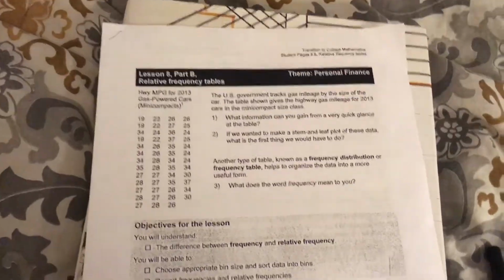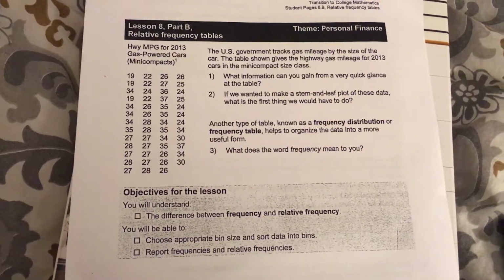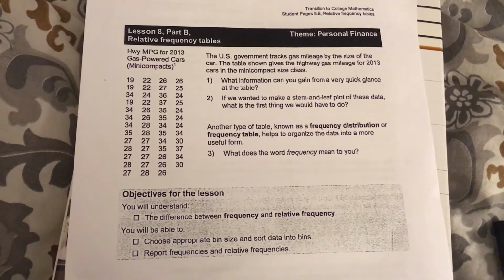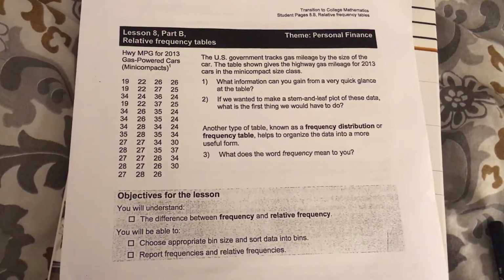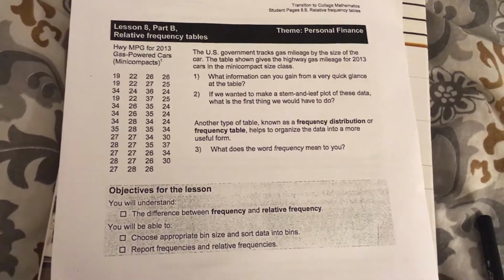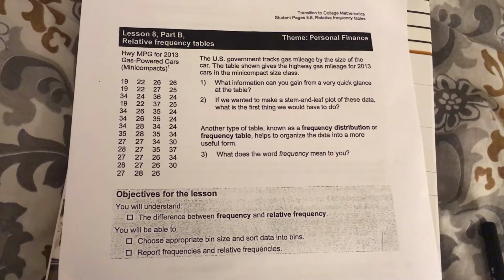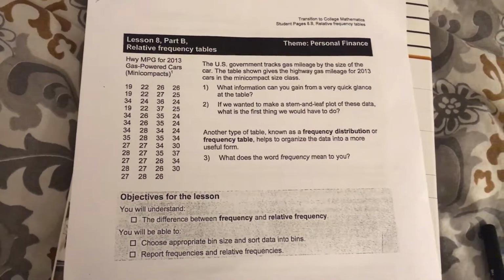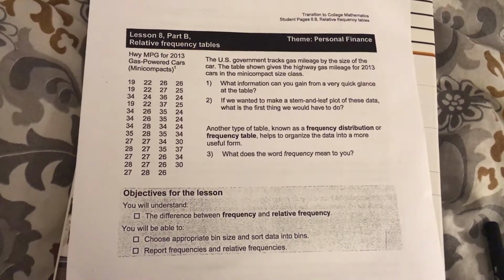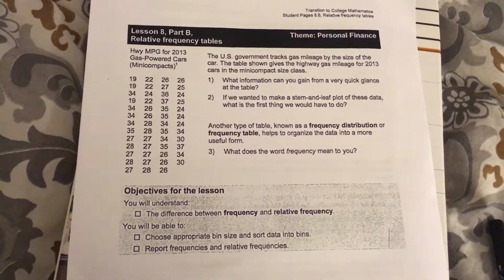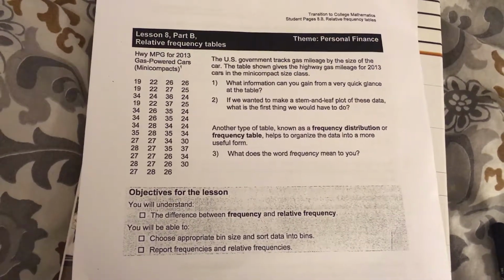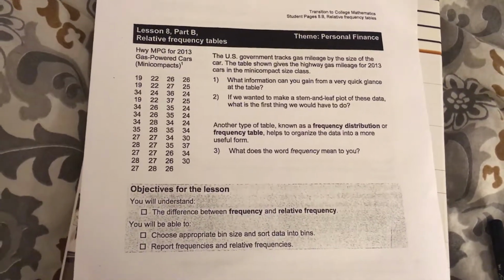So the first page, the very front of this packet, says the U.S. government tracks gas mileage by the size of the car. The table shown gives the highway gas mileage for 2013 cars in the mini compact size class. All that means is it's talking about small cars, just smaller sized cars, not a big SUV or a truck. They're tracking gas mileage: for every gallon of gas, how far do you get on it? Obviously, you want a higher number because that means you get good gas mileage.